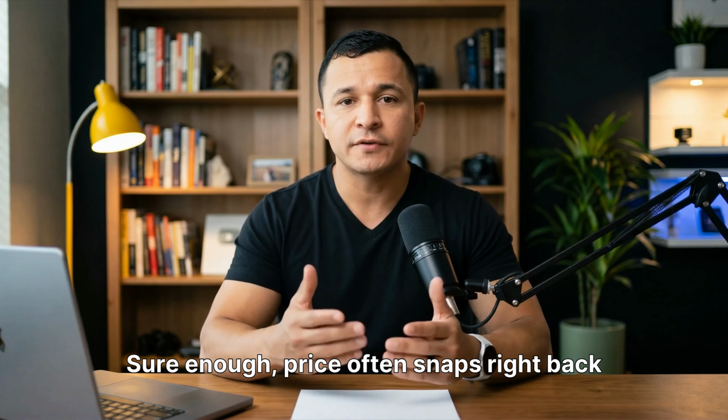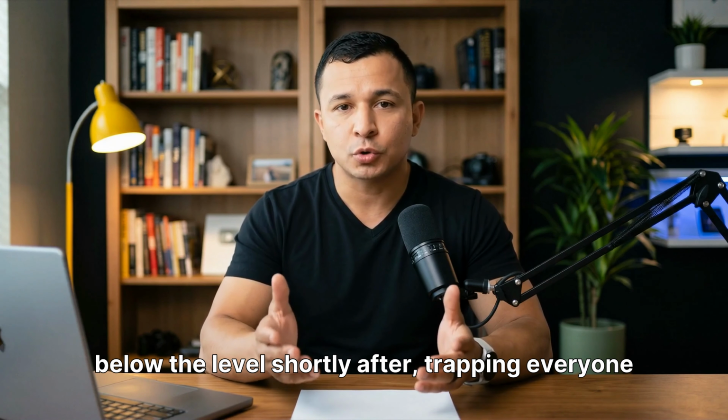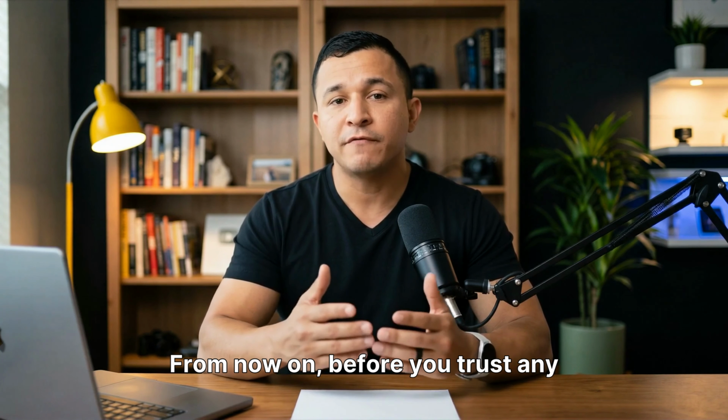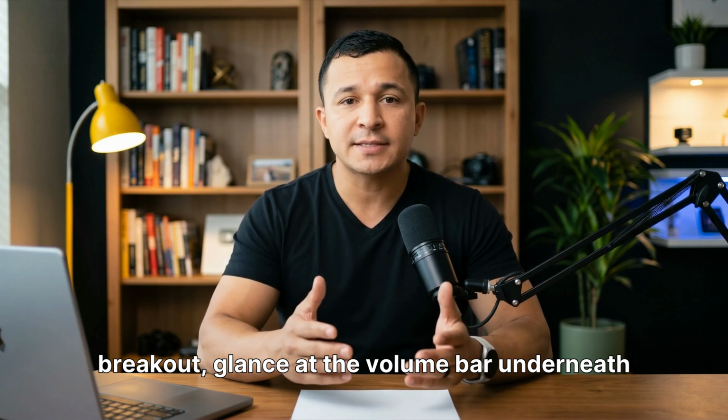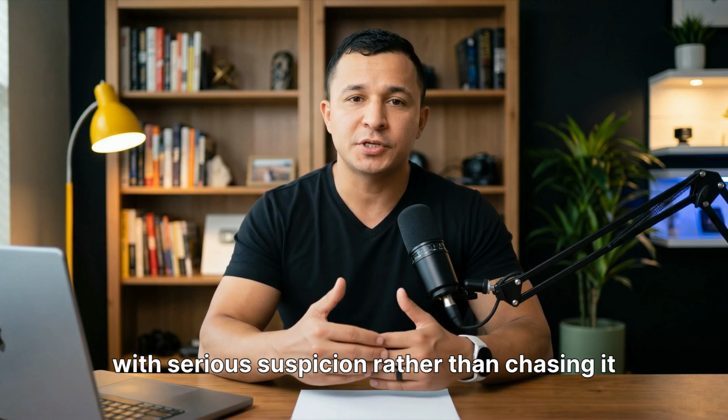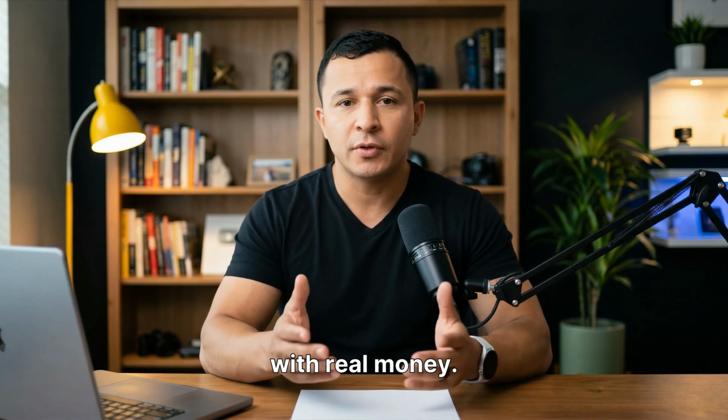Sure enough, price often snaps right back below the level shortly after, trapping everyone who chased the breakout. From now on, before you trust any breakout, glance at the volume bar underneath it. If volume isn't expanding, treat that breakout with serious suspicion rather than chasing it with real money.